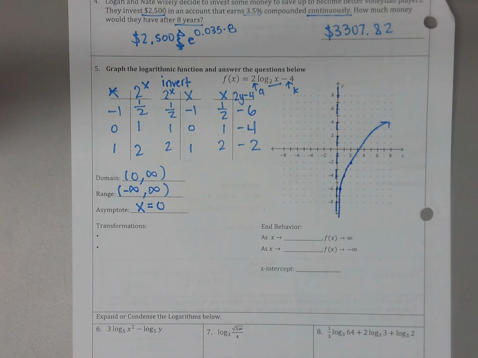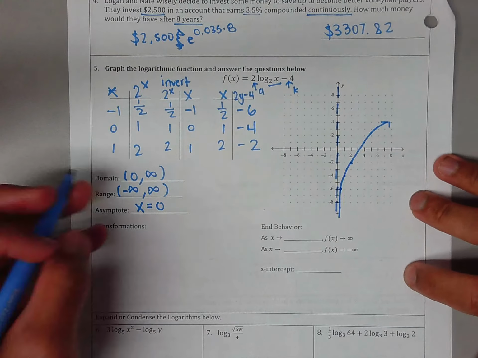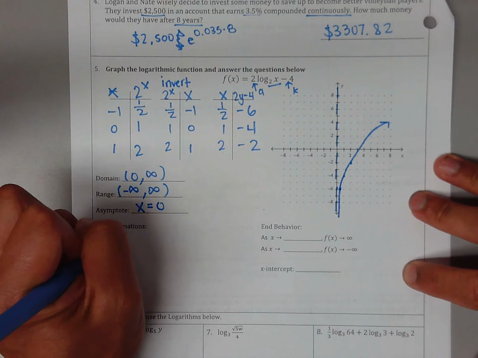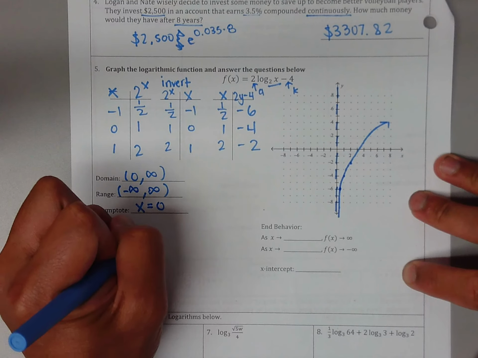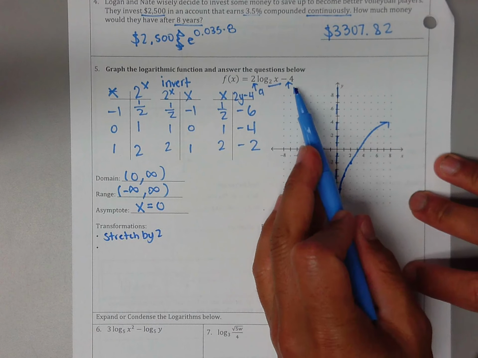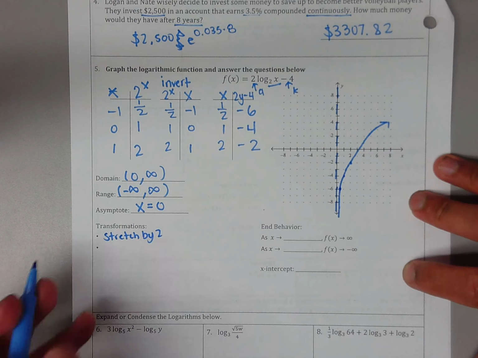And then transformations. Well, transformations, we said that we have the a there. That 2 tells us it's going to stretch by 2. And then remember, our only other transformation is that k value, which moves it down 4.